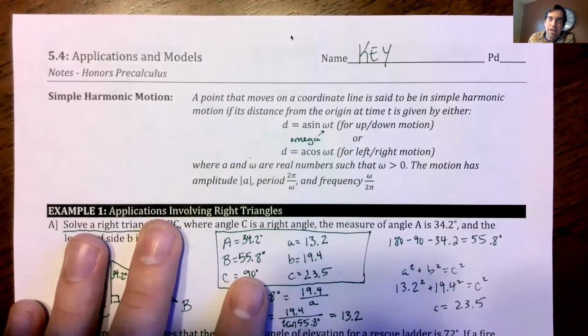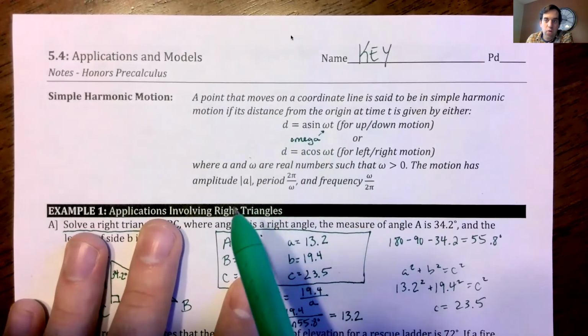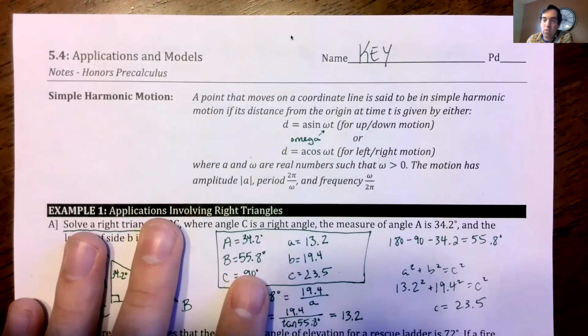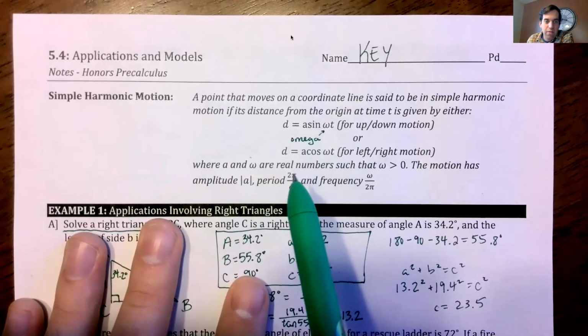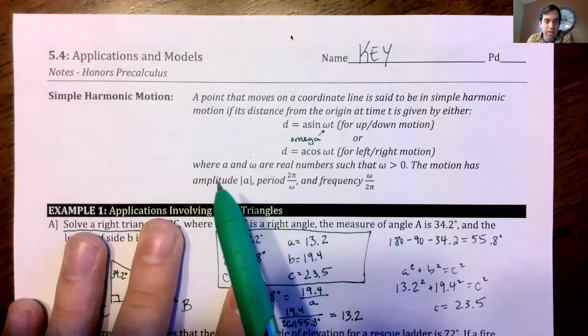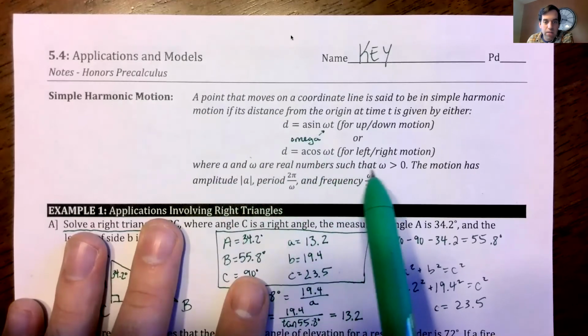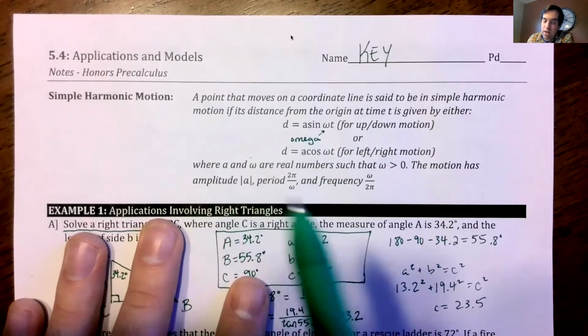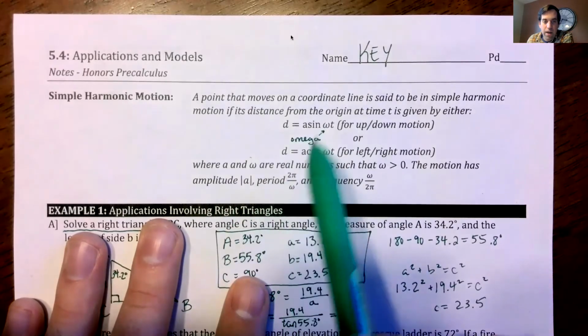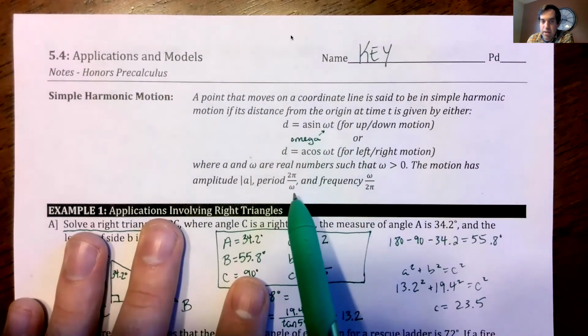And this is just kind of switching up the variables from when we looked at the transformations. You will not have to memorize any of these different types of variables that are used in here, but a and omega are real numbers, and omega has to be greater than 0. The motion has amplitude, absolute value of a, which we know, period of 2 pi over omega, because omega is just taking the place of the b.